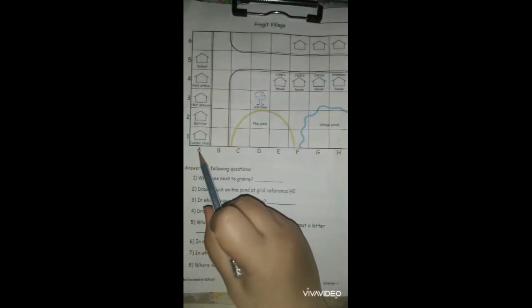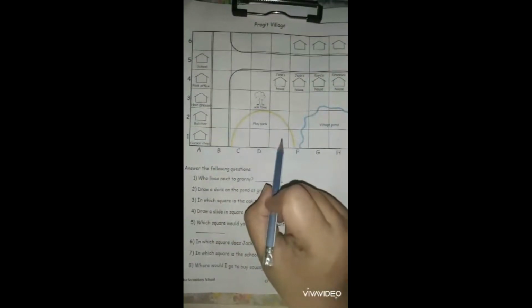Here some alphabets are written: A, B, C, D, E, F, G, H. These are called columns, and this is the vertical direction. And now we will look here. Here some numbers are written: 1, 2, 3, 4, 5, 6. These are called rows. Okay.